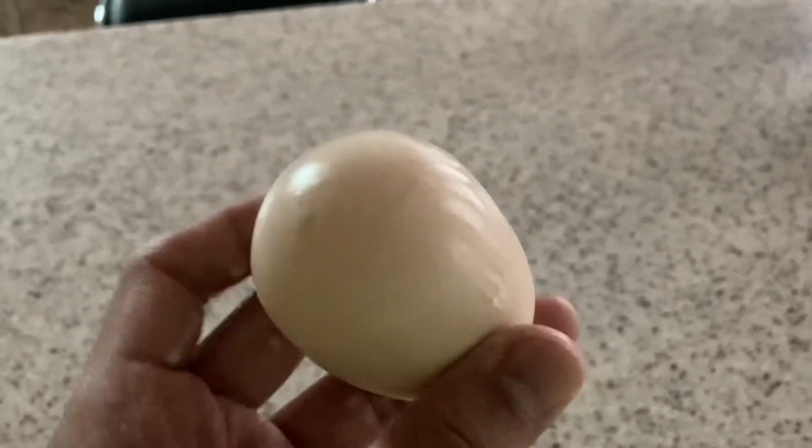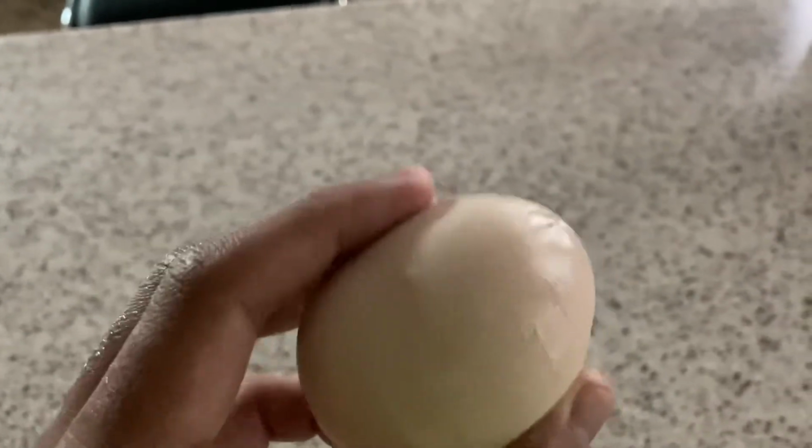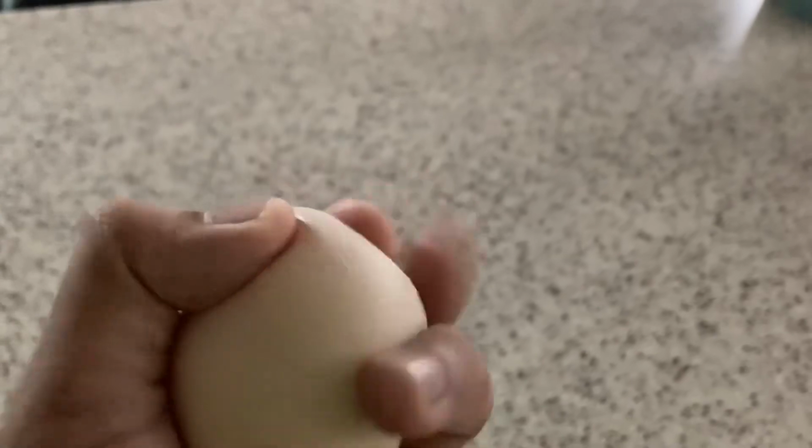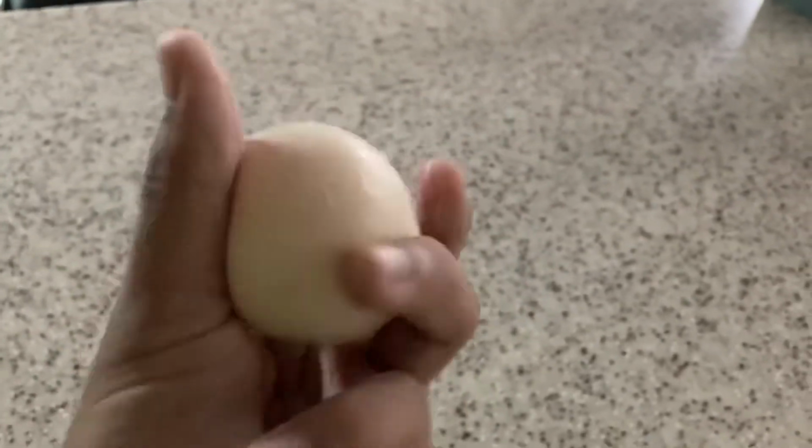It's already a day and a half, and I took out the egg and I washed it with water. And the result of the reaction eating up the calcium carbonate is that it makes the egg squishy.